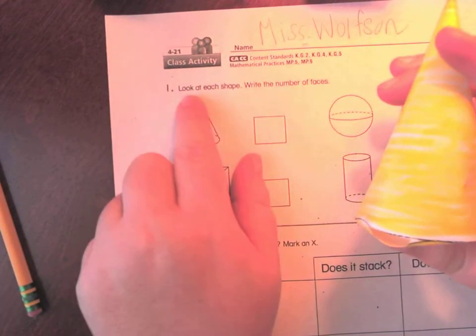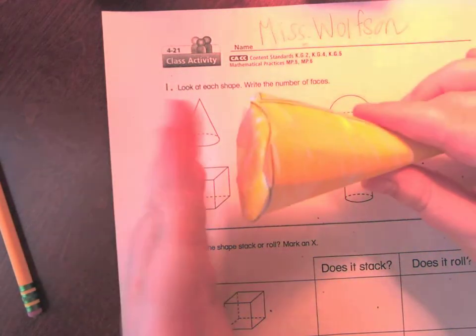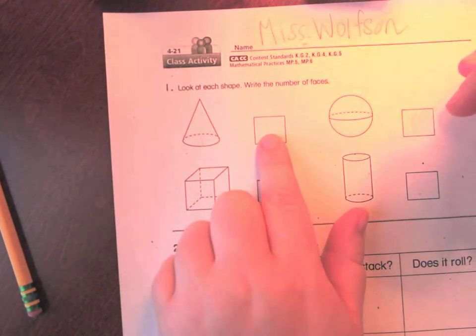Okay? So we're going to look at this and we're going to read the directions. It says, look at each shape. Write the number of faces. Now we're going to think, what is a face? The face of a 3D shape is the flat part of the shape. Now not all shapes have a flat part. So that means that not all shapes will have a face. Okay, but they want us to write in this box how many faces this shape has.